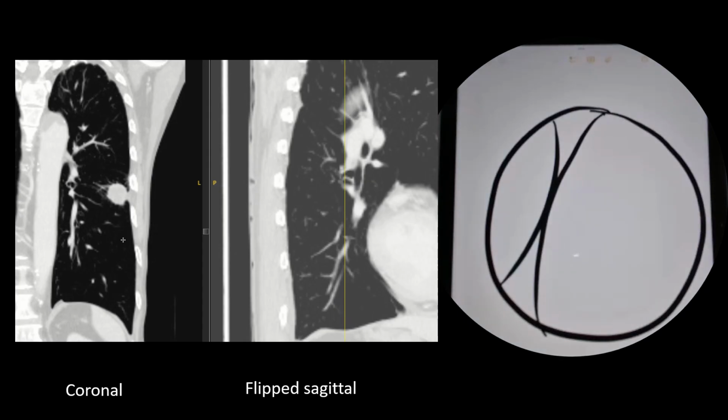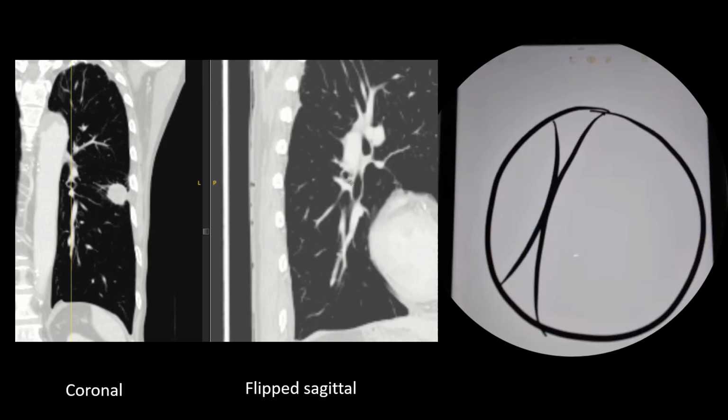Now paying attention to the flipped sagittal, we can see that that's exactly what happens as well. Where the intersection of the line occurs, it is actually splitting into a bigger right hole and a smaller left hole. And we know we have to follow the bigger right hole on the coronal view. Here, we go back and focus our eyes again on the coronal view, following the right hole, which corresponds to the right hole on the flipped sagittal.